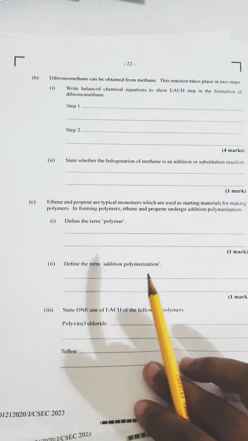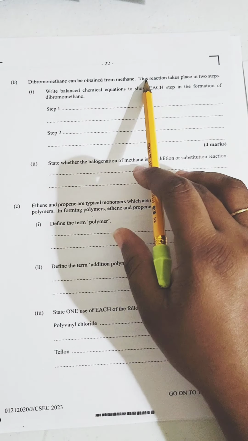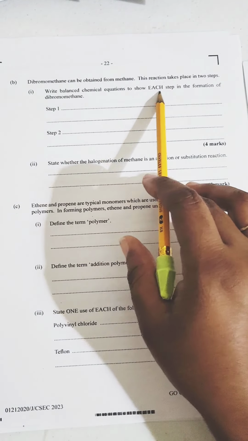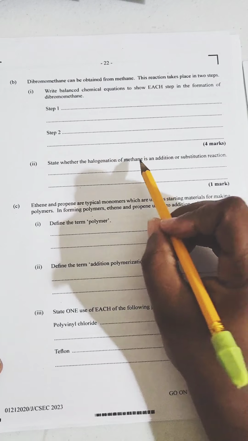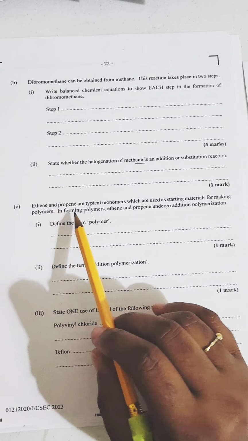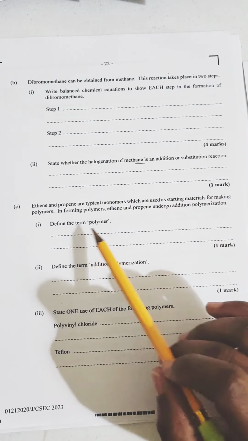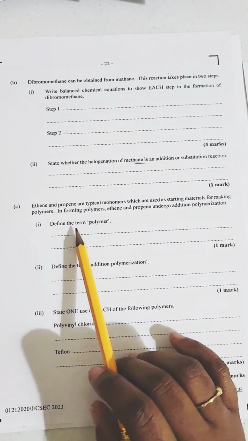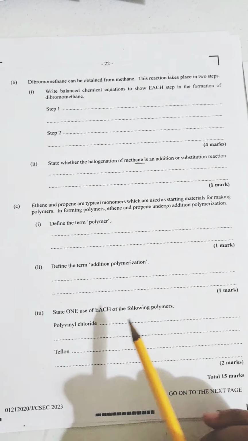Okay, we're almost there. So it says dibromomethane can be obtained from methane. This reaction takes place in 2 steps. Write balanced chemical equations to show each step in the formation of dibromomethane. Then state whether the halogenation of methane is an addition or substitution reaction. And then it asks another question. Ethene and propene are typical monomers which are used as starting materials for making polymers. In forming polymers, ethene and propene undergo addition polymerization. Define the term polymer, define the term addition polymerization, and then state one use of each of the following polymers.